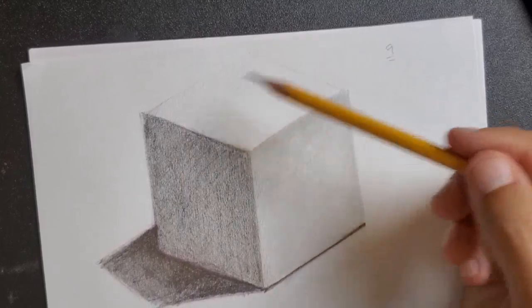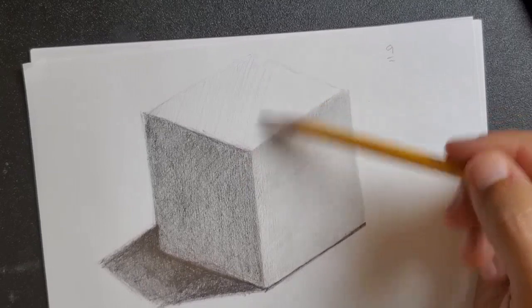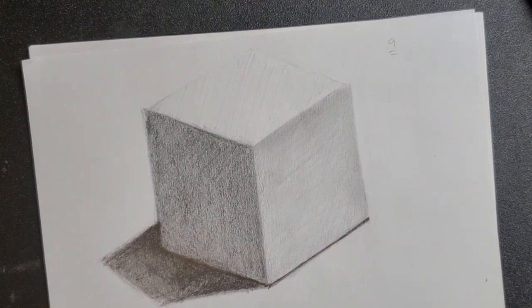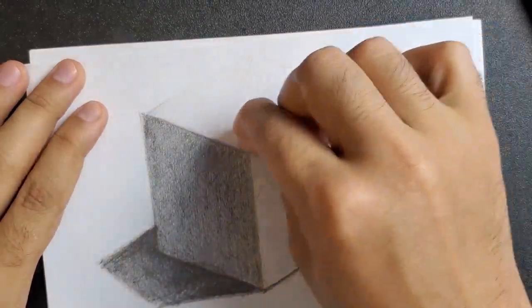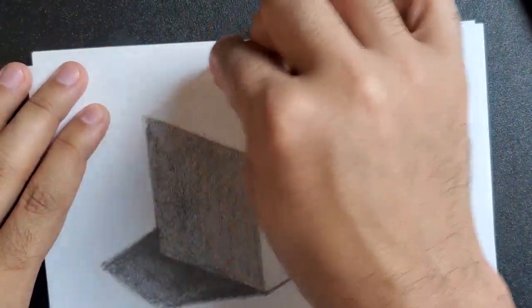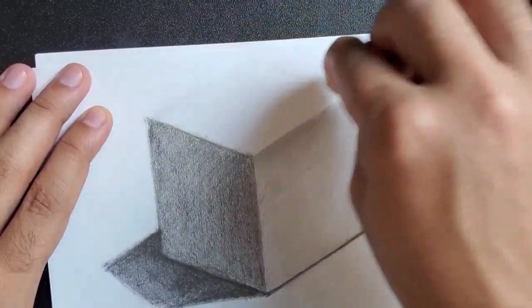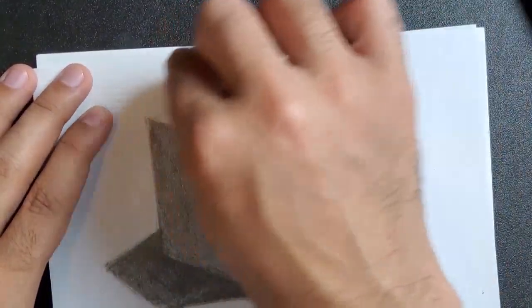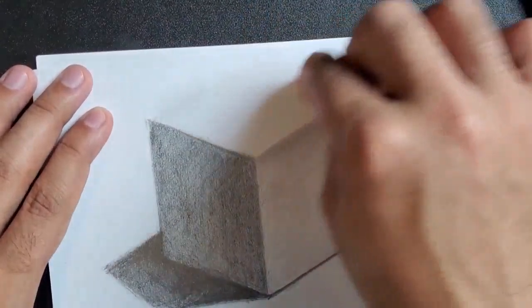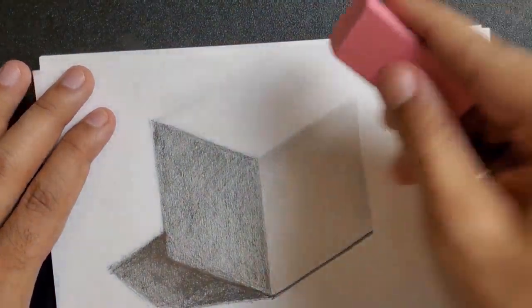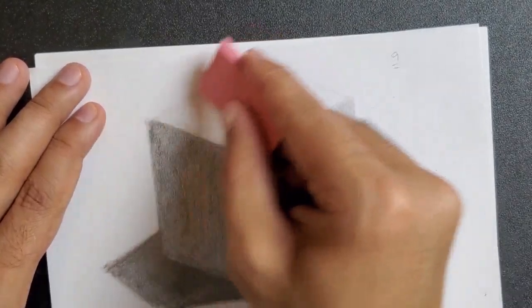And then I'm gonna use just a clean tissue to kind of spread that value around and even out my lines. Just a little clean piece of tissue. Going past the edges, which I'll then go back and kind of clean up. And yeah, just clean up a little bit.